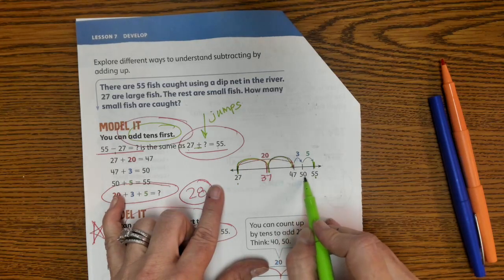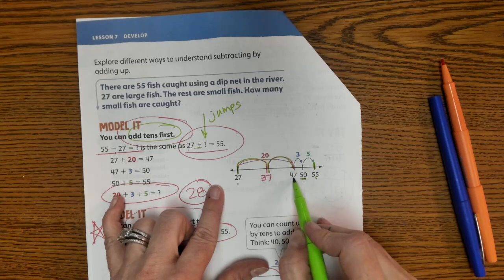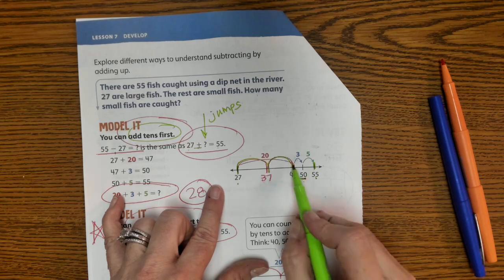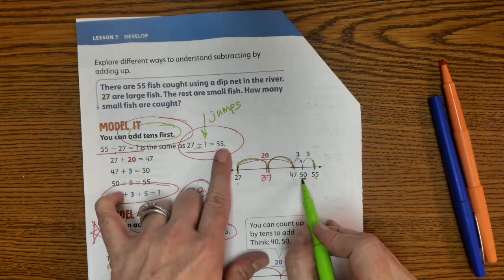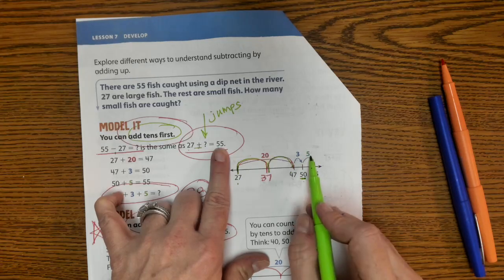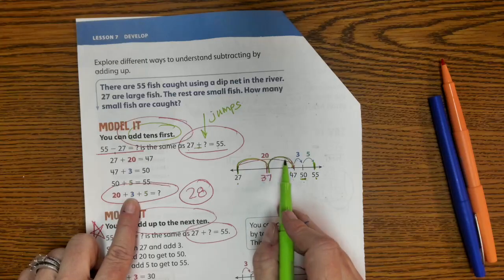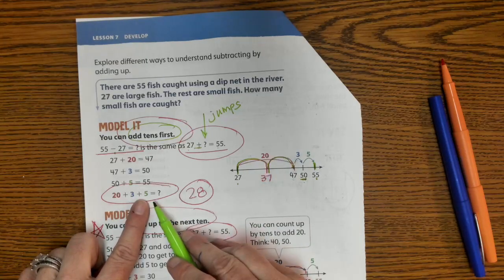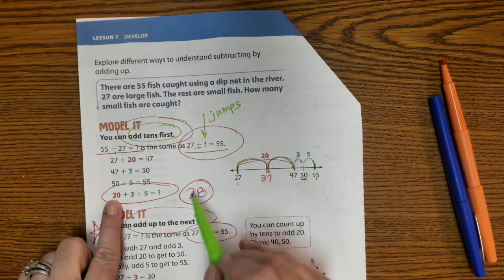Then I'm going to get to my next 10. 10s always end in a 0. So after 47, your next 10 is 50. How many jumps was that? 3. And then I'm at 50 and I know my goal is to get to 55, so I do 5 jumps. Then you're going to add up your jumps, 20 plus 3 plus 5. 3 plus 5 is 8, plus 20 is 28.